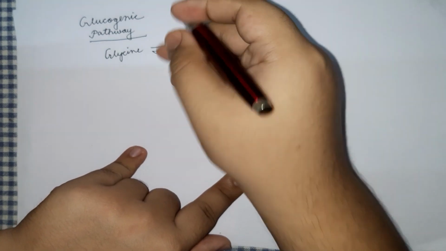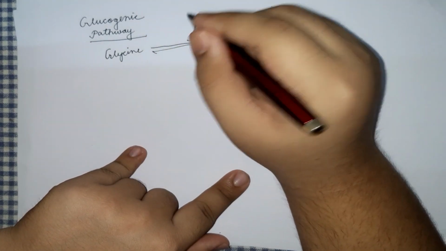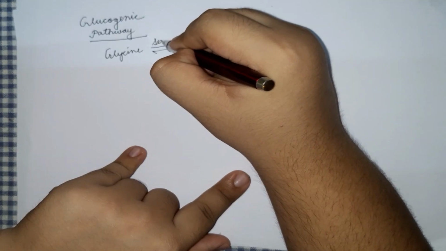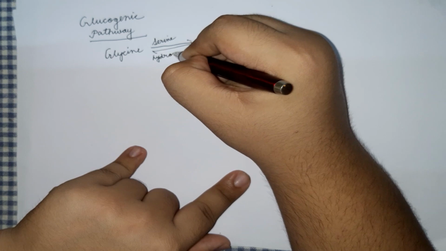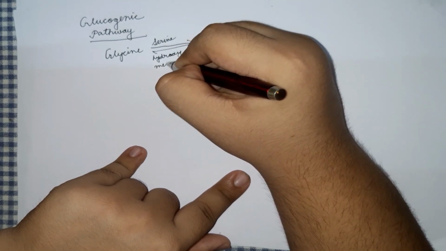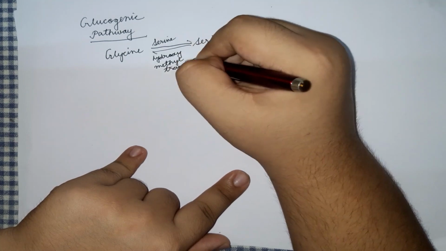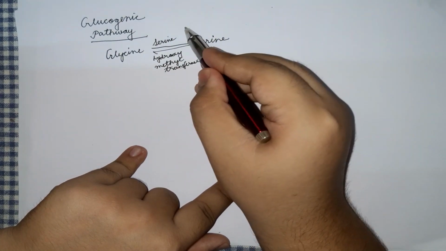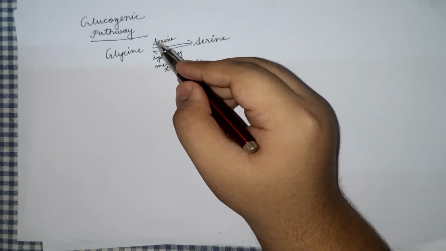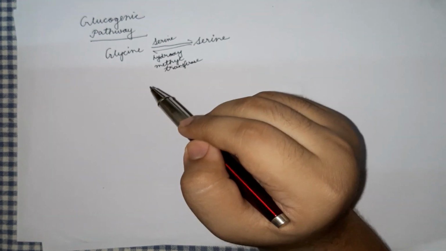So what is happening? Firstly, do me a favor and tell me which enzyme this was. Very good. This is serine hydroxymethyltransferase. And obviously there was THFA. Will it be THFA to N5,N10-methylene THFA or the other way around?